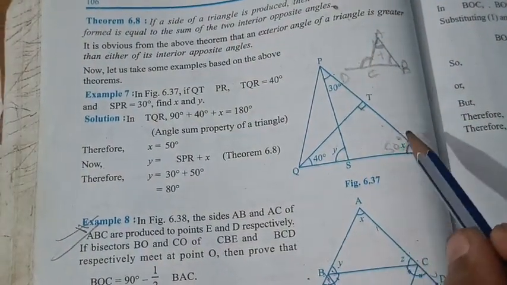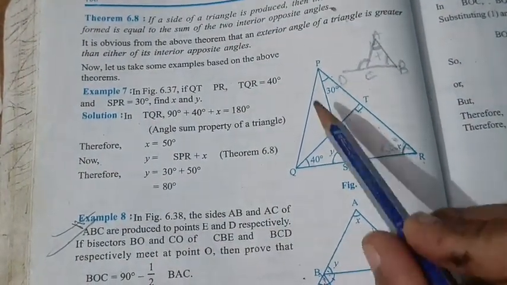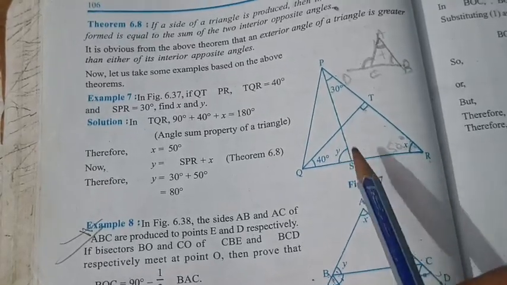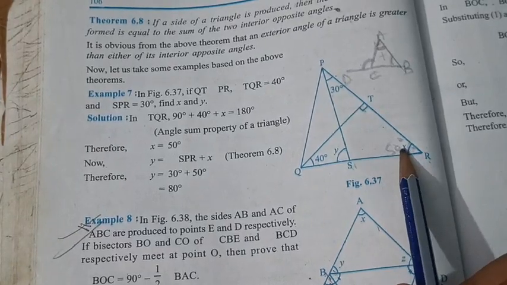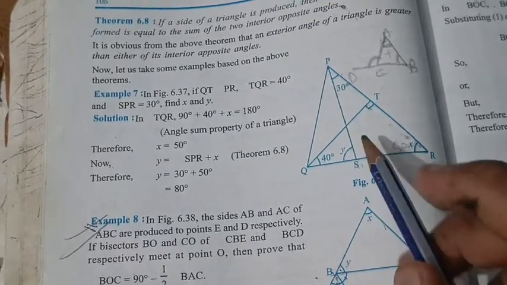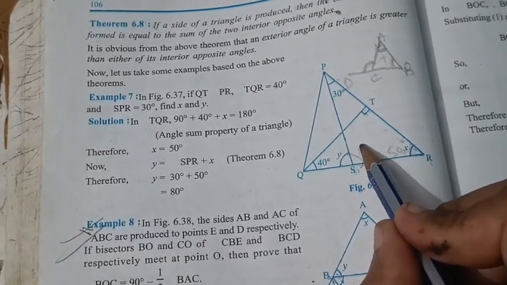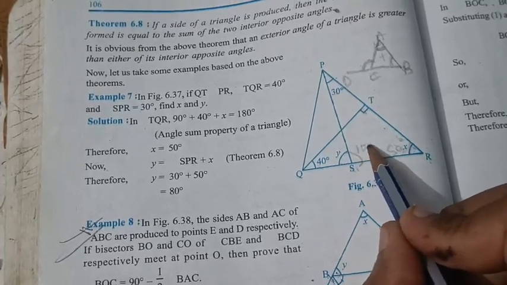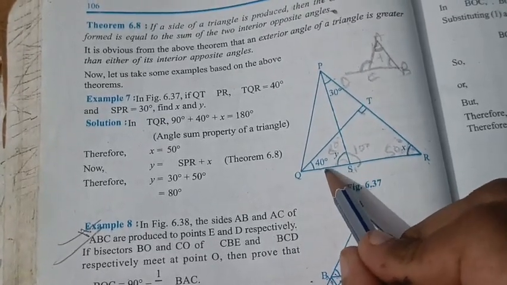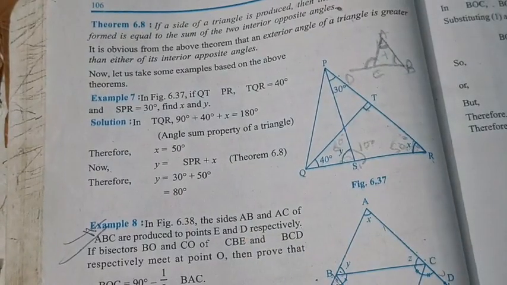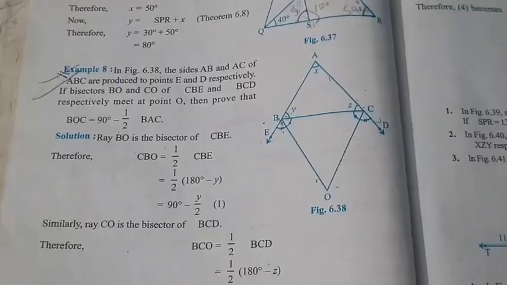For angle y, we take triangle SPR. In SPR, we have 30 degrees and 50 degrees, which make 80 degrees, so this will become 100 degrees. And if this is 100 degrees, then this will become 80 degrees, by the linear pair. So we have found the values of x and y.